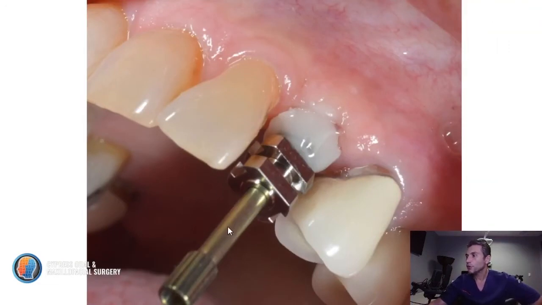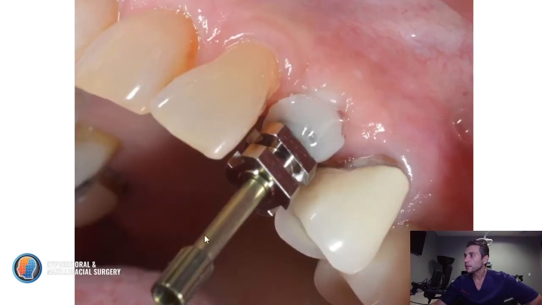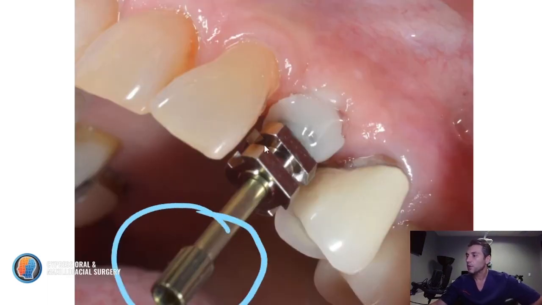This is an open tray. You screw it in, and then you have to make a hole in the impression tray so this part comes off, because once you take the impression of this, this whole thing comes out in the impression. And so when the laboratory pours this, now they have an idea of what you want the soft tissue profile to look like. And in this case, it should look something like this. And so when they make a screw retained crown or even a custom abutment, they know exactly how you like it.